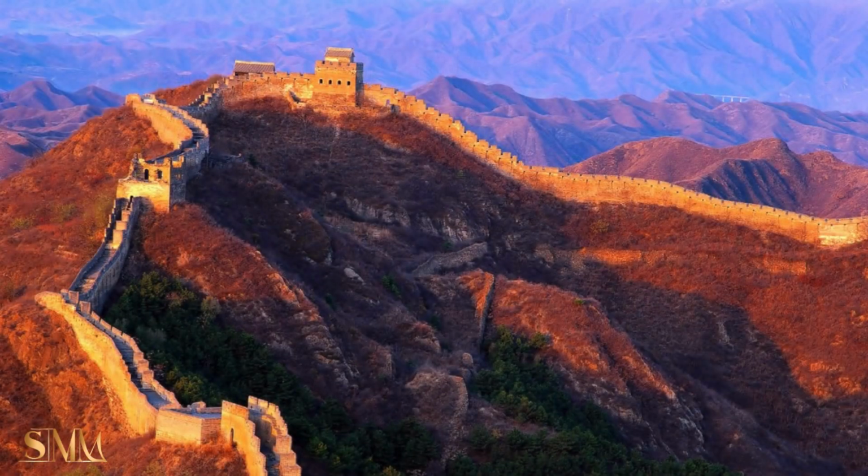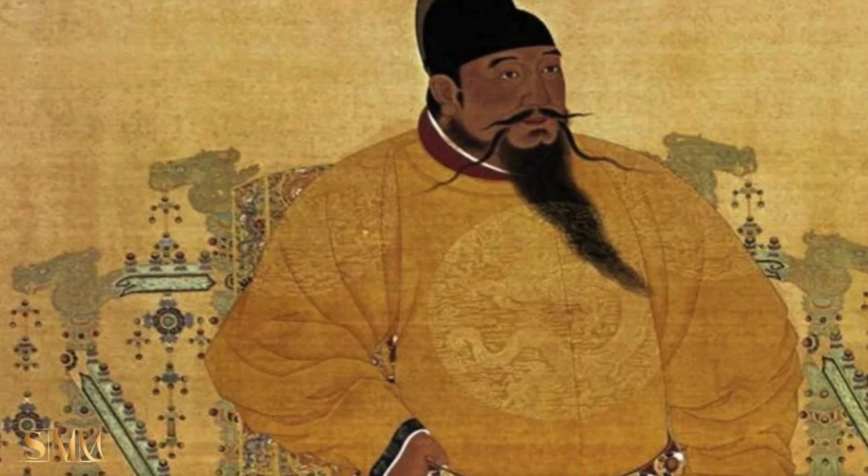Each Chinese dynasty modified and reconstructed sections of the wall according to their needs and resources. The Han Dynasty, 206 BC to 220 AD, extended it westward to the Gobi Desert. The Ming Dynasty, 1368 to 1644 AD, reconstructed it massively, creating the most famous sections we see today. It was during the Ming Dynasty that the wall acquired its most recognizable form: stone and brick walls instead of rammed earth, more elaborate towers, and more sophisticated fortresses.